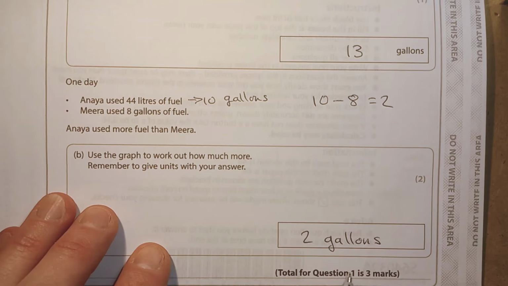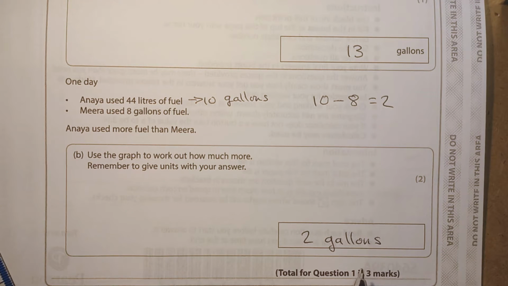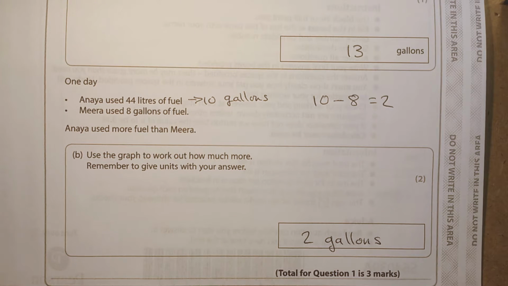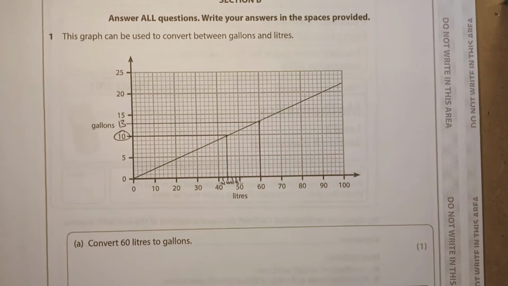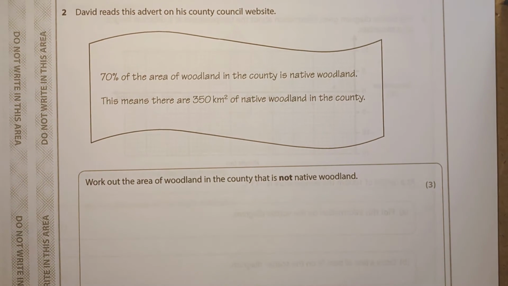gallons. It's really important to put the units on this one because we could work it out in litres or gallons. So you need to show which way you've done it. It would either be 2 gallons or if you've worked it out in litres, it's going to be probably about 11, something like that. I think either way would be fine. But I think this is, I don't know, for me it was easier, but you can do it either way. Okay.